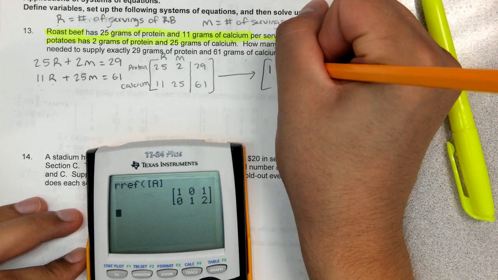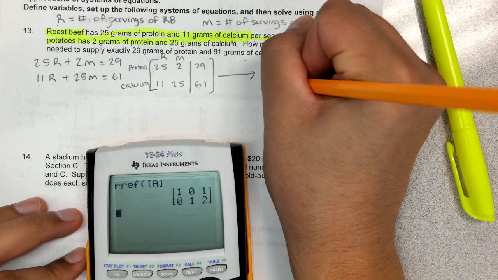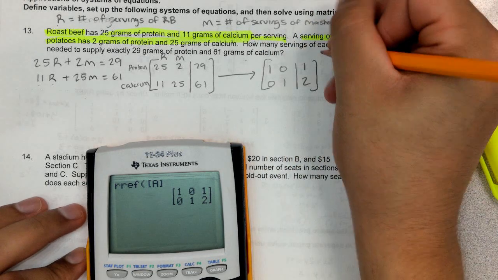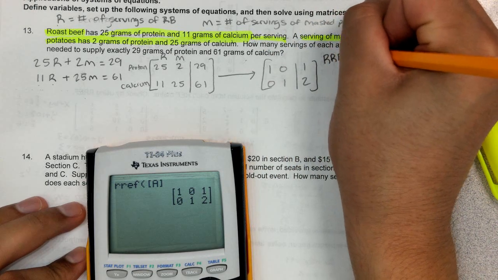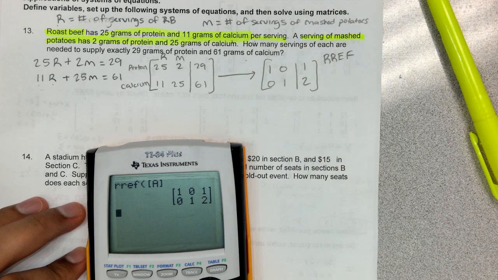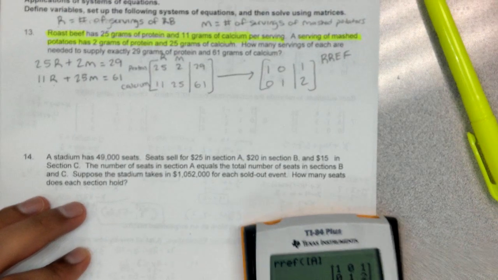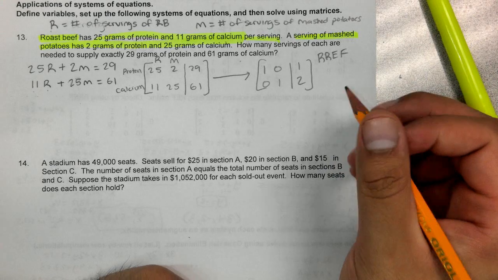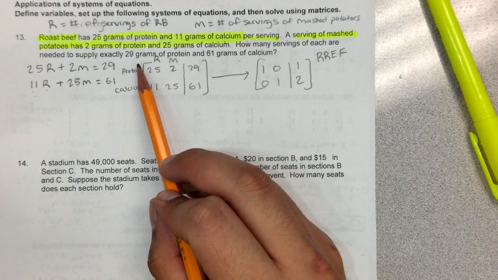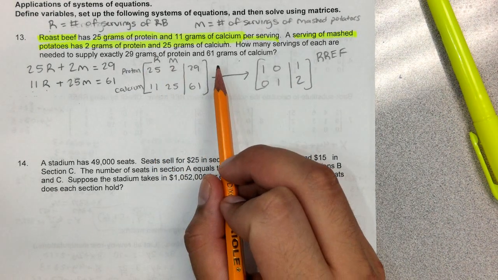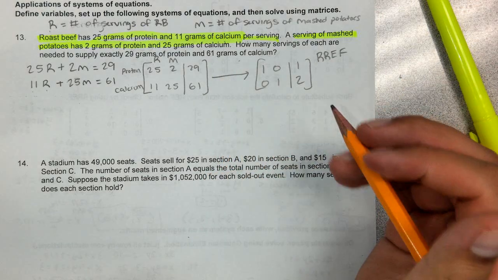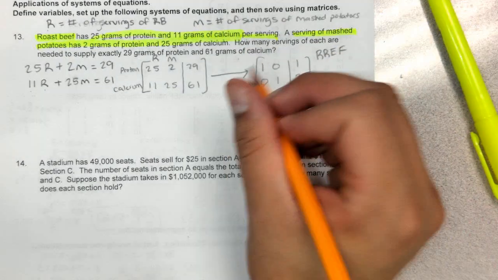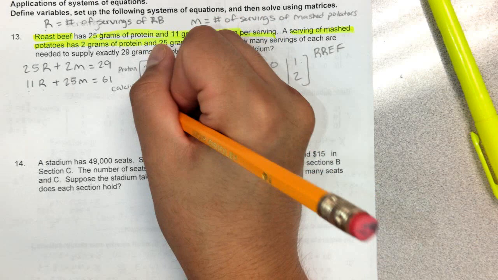Alright, so using the calculator, I got 1, 0, 1, 0, 1, 2. So this is RREF. What this matrix is telling us is if we want to get exactly 29 grams of protein and 61 grams of calcium, we need 1 serving of roast beef.